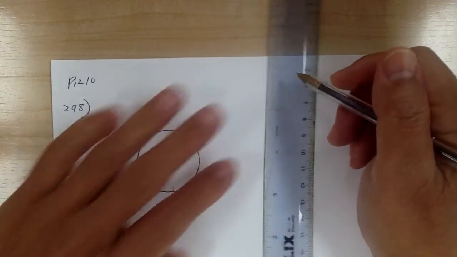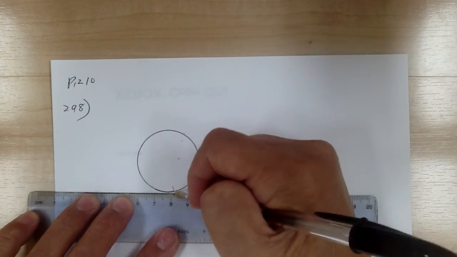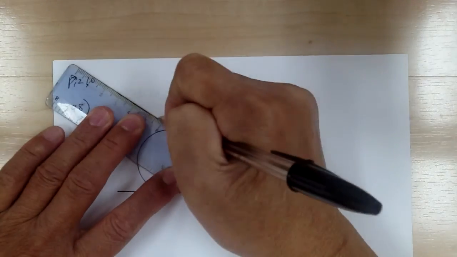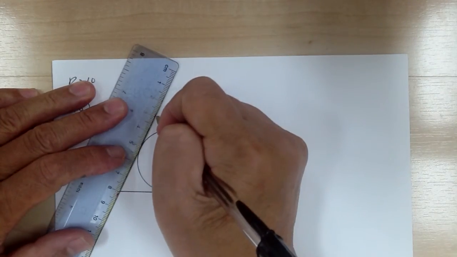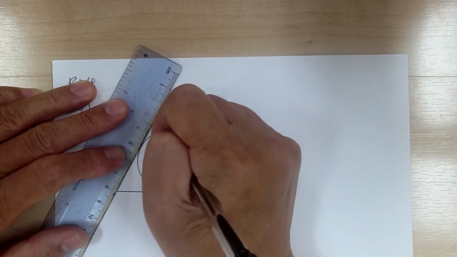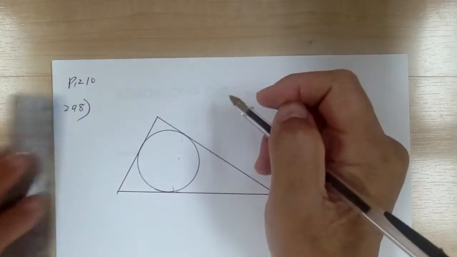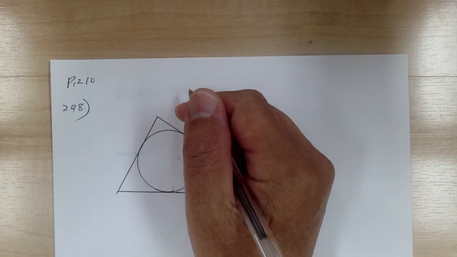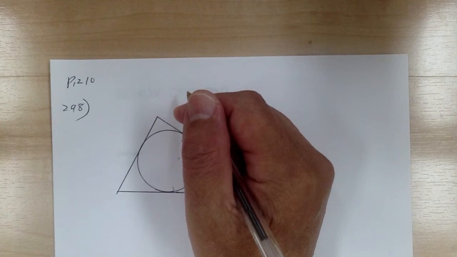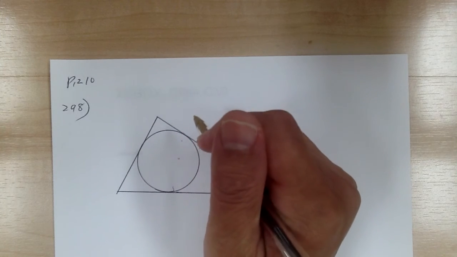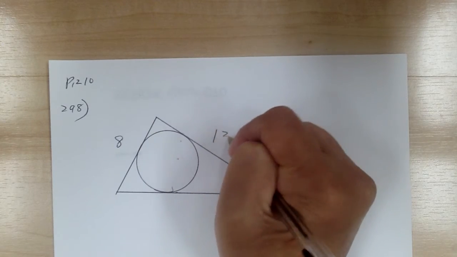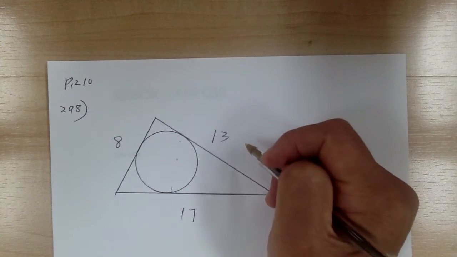A circle is inscribed in a triangle with side lengths of 8, 13, and 17.